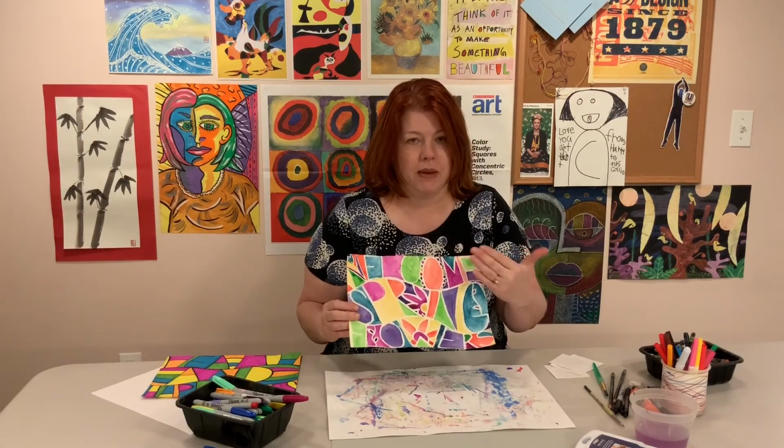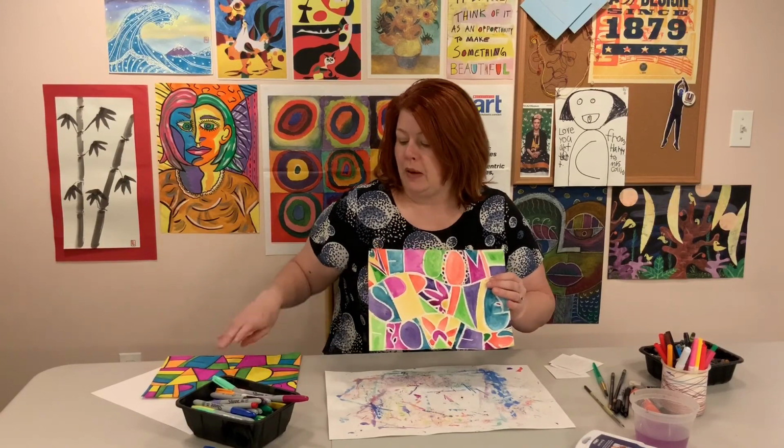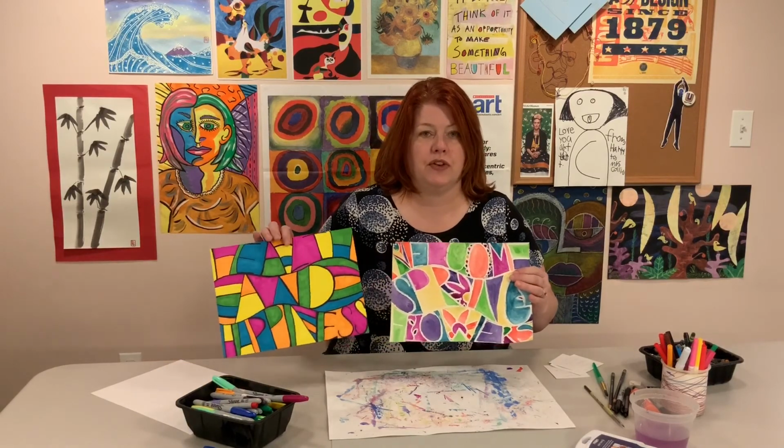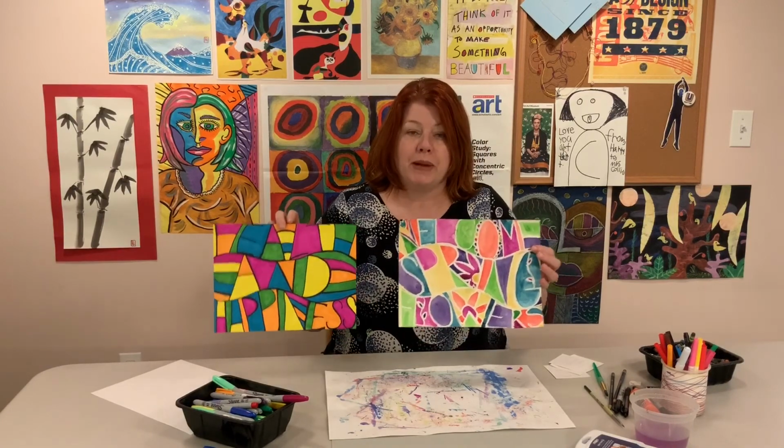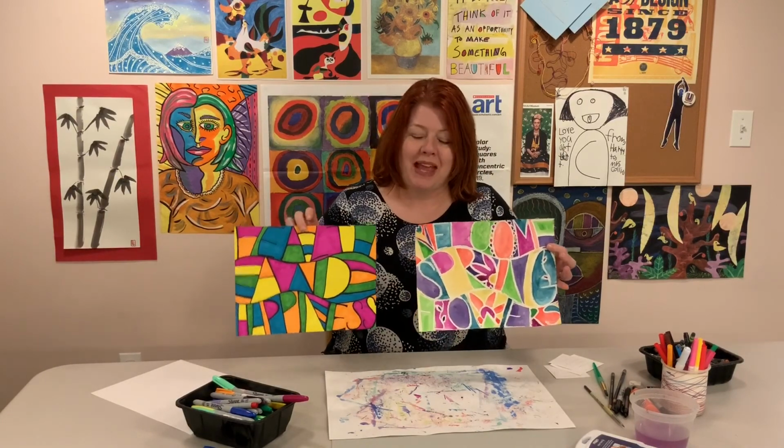Maybe you leave some areas white. Maybe you want to add black into some of the sections of your design. Those choices are up to you, but it should be your best work. It should be complete, and I would love to see it.